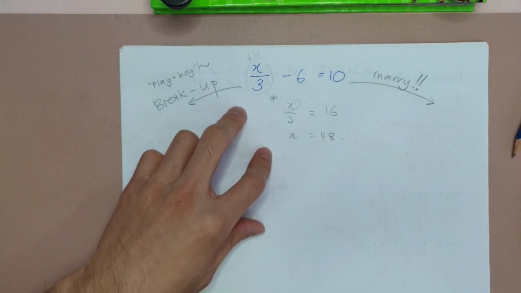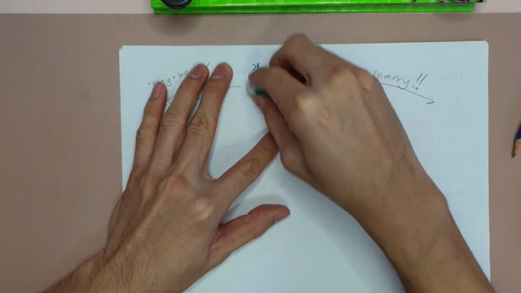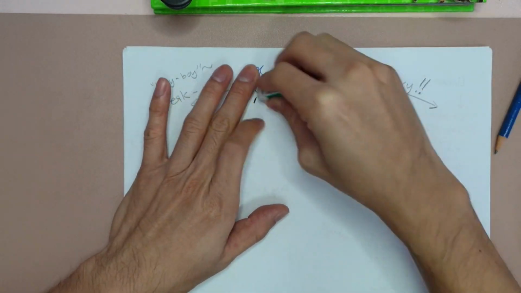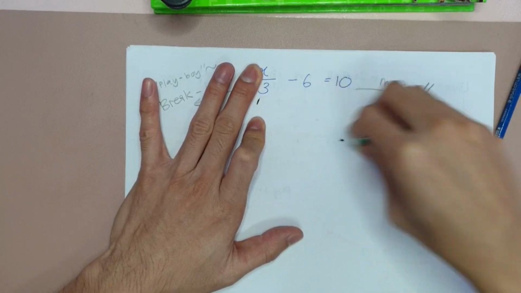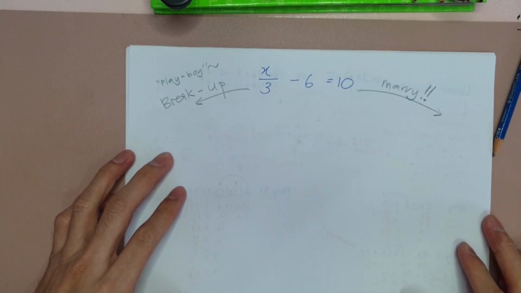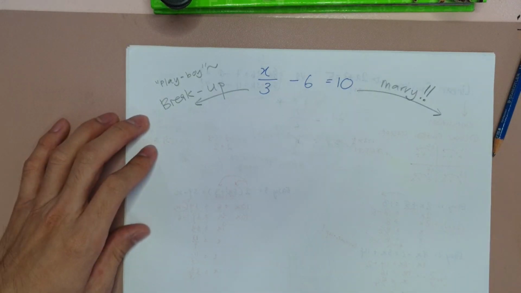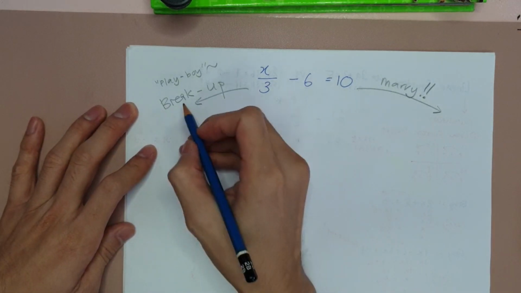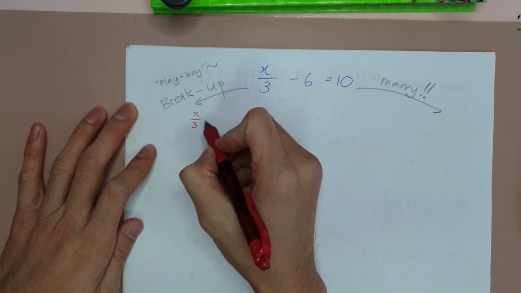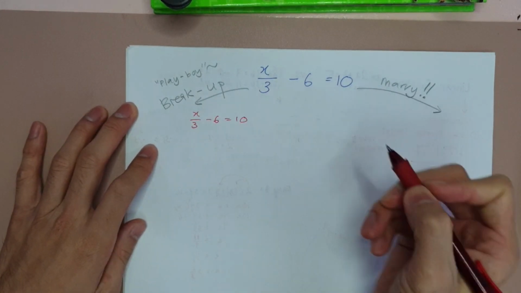But of course, this is just to understand. Nobody uses that way when you have plenty of fractions involved. So now I'm going to show you step by step how you be a Playboy, how you marry it together. First of all, let's write the question one more time. The Playboy concept. x over 3 minus 6 equals 10.